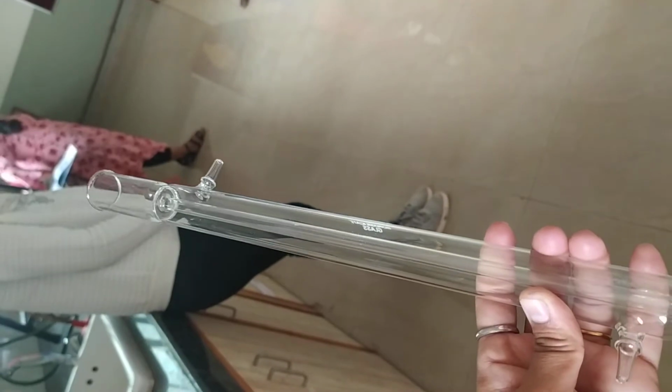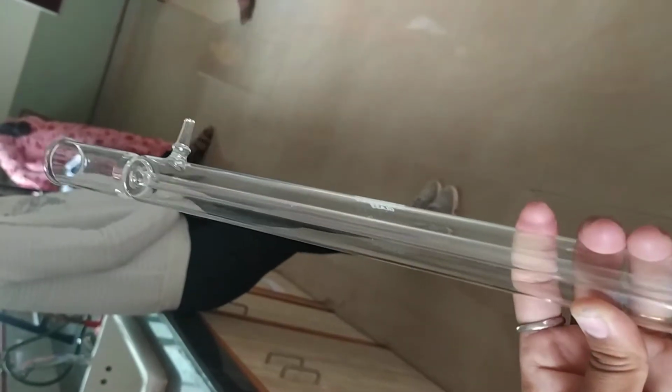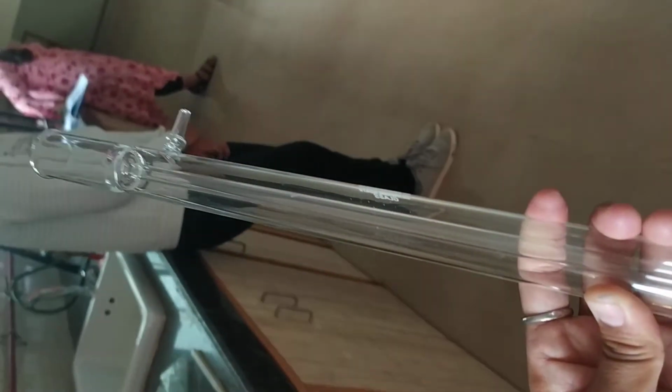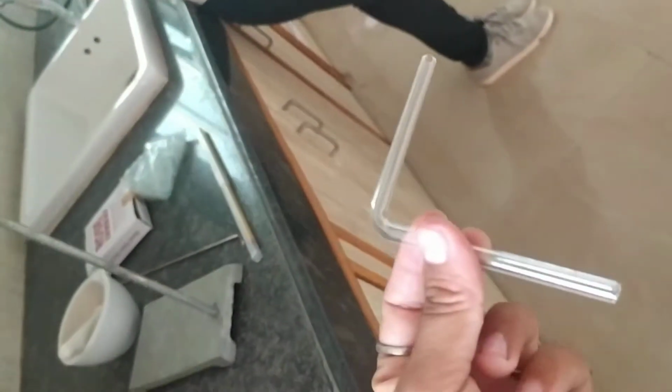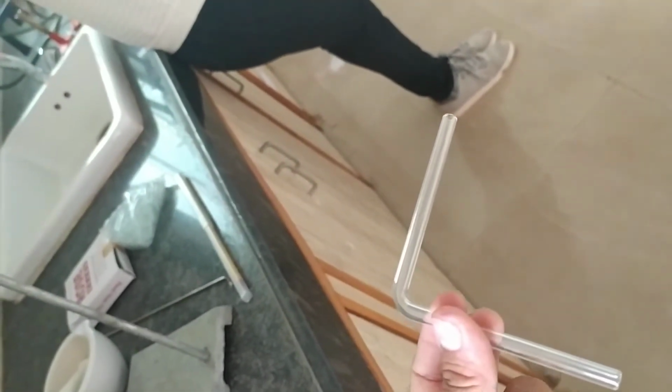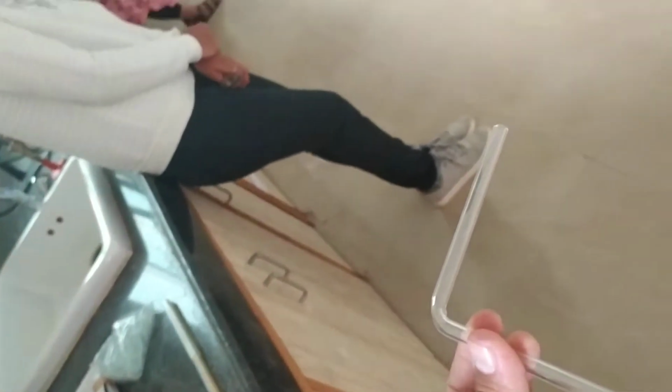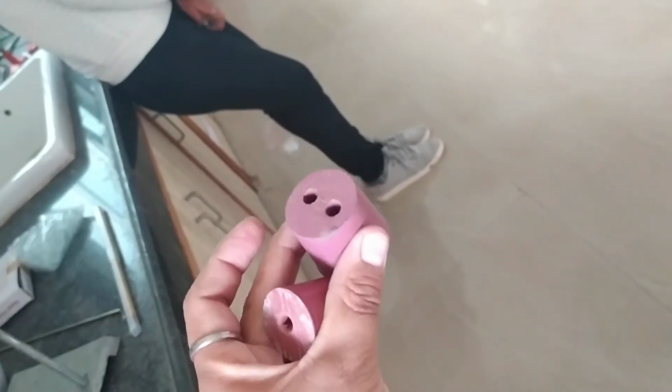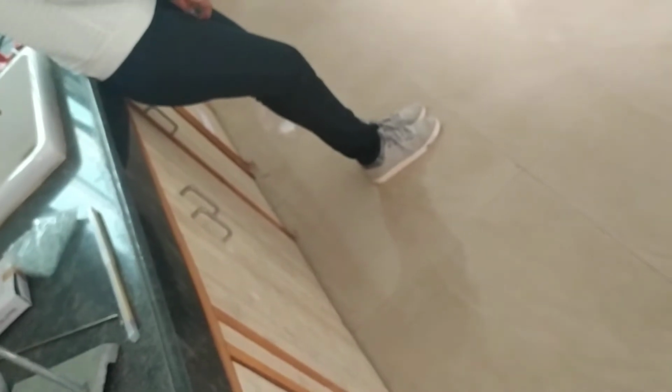This is the condenser. Whenever distillation, simple distillation, is done, these condensers are used for the distillation purpose. These are the bent tubes. Whenever any gas is collected, it is collected by using such bent tubes. Two types of rubber corks: 2 holes and 1 hole.